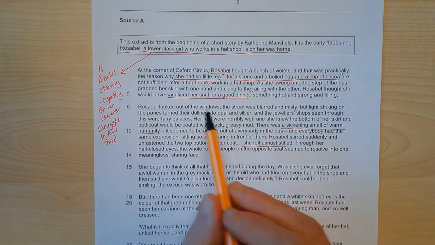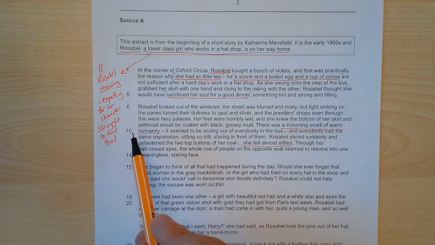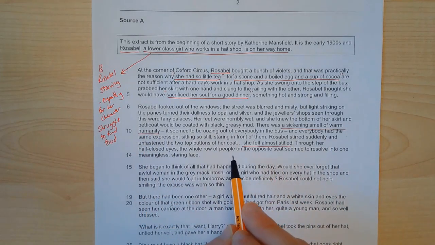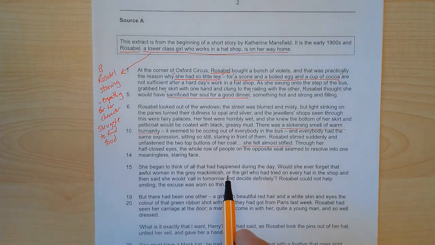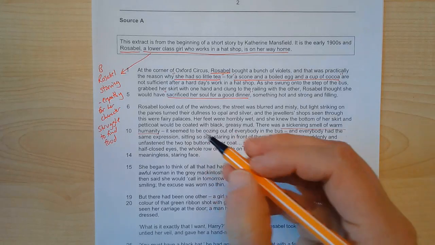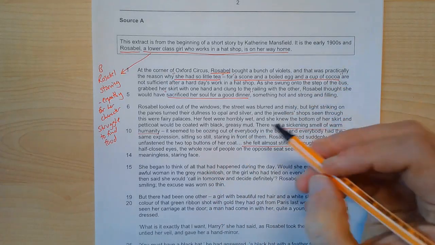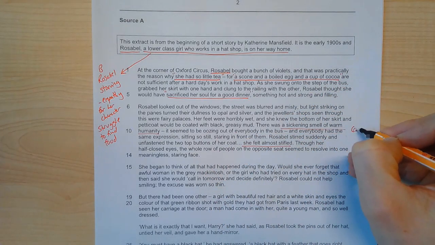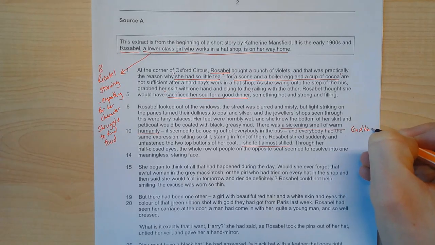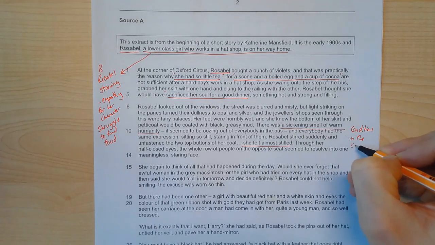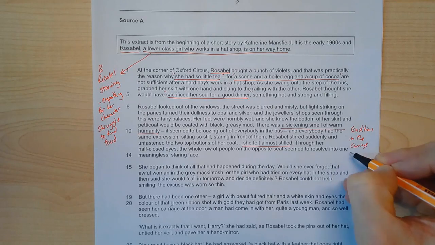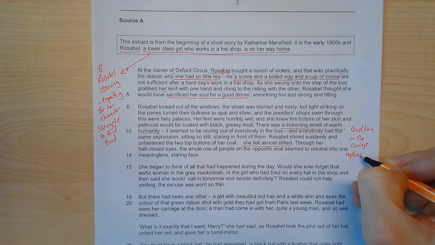Bear in mind, I'll have probably done this bit for question 2. So I'm talking about the conditions in the coach. I can use these for question 3. I've got some nice things here about as the source develops, we change in focus to the conditions in the carriage. And they are unpleasant.